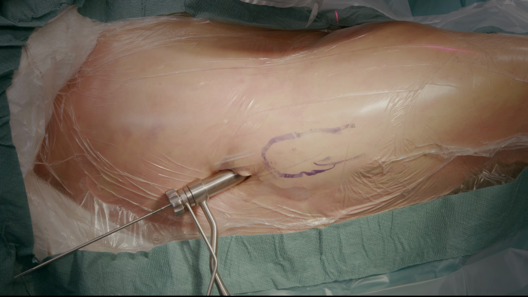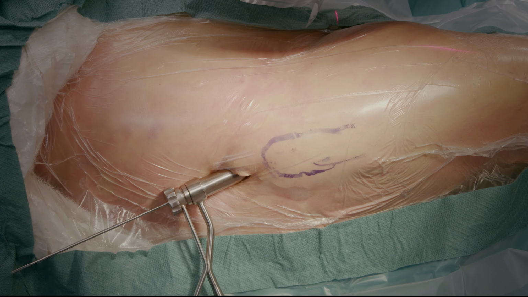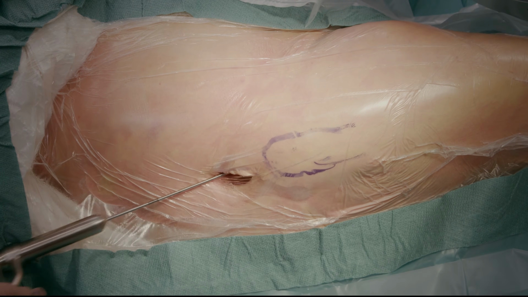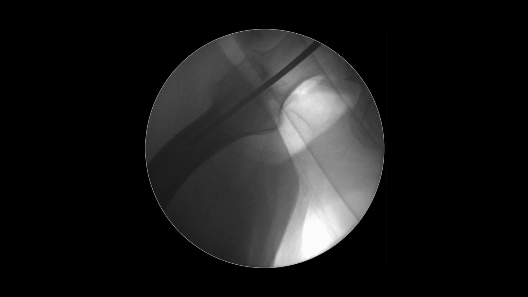The image looks good. Then let's take the true lateral view as well, using the 15-degree tilt as mentioned earlier. The wire appears to be nicely located in the intramedullary canal in the femur, also in this lateral view.